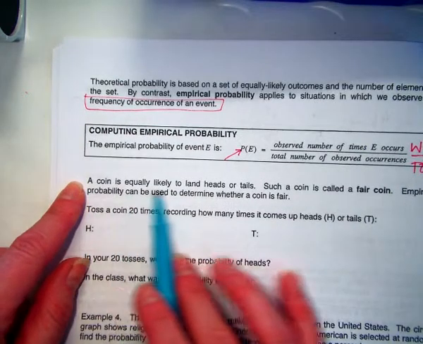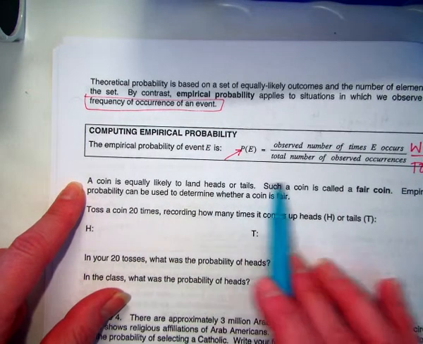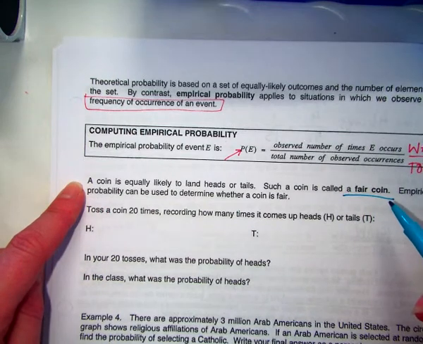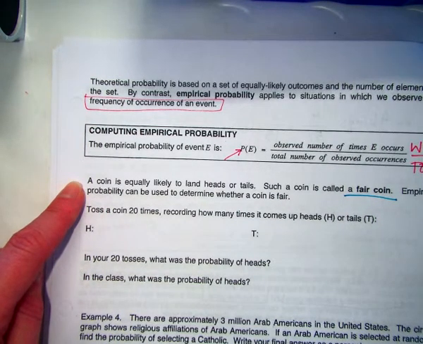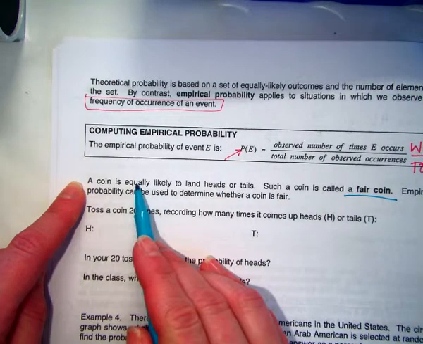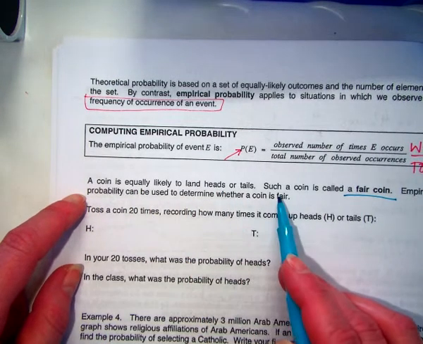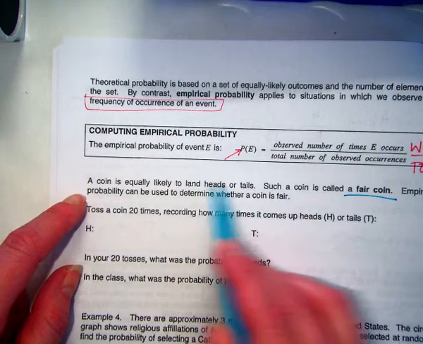So a coin is equally likely to land heads or tails. Such a coin is called a fair coin, because you could have a fake coin, meaning it could be both, and people use that to trick people and never show them. A fair coin has one head, one tails. Empirical probability can be used to determine whether a coin is fair. Well, really, you're just looking at the coin.